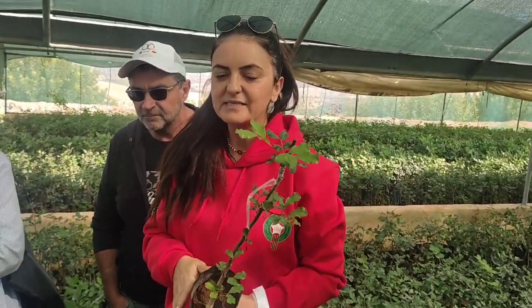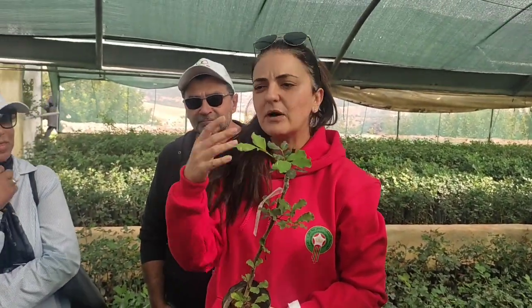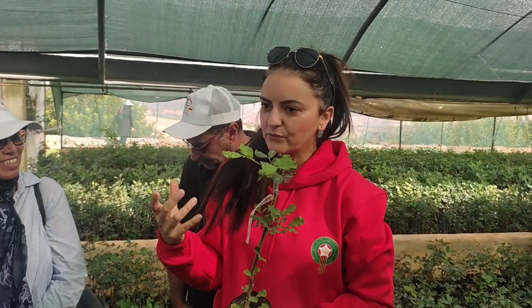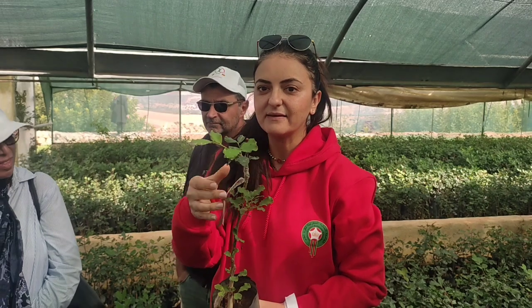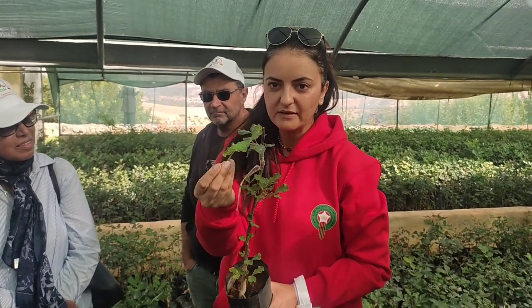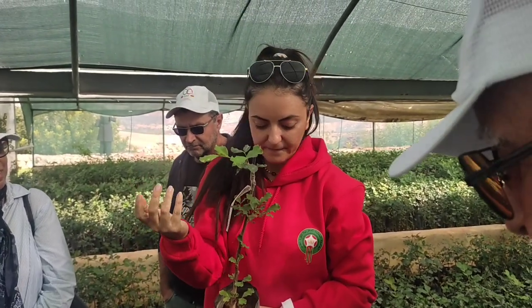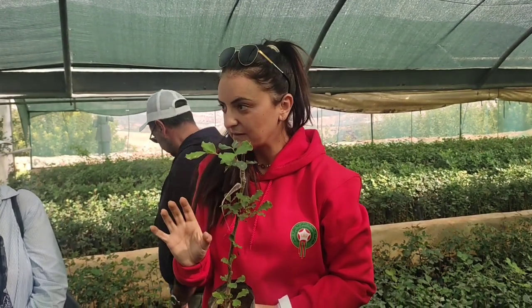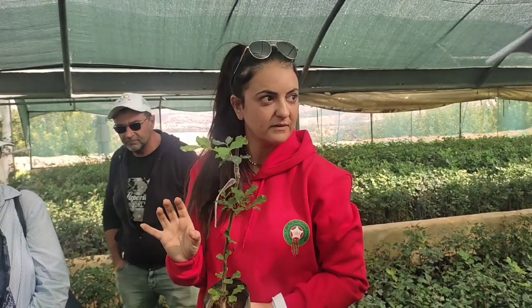We'll have to wait. I wouldn't say completely dead, because if it's dead, it's dead. But it's dying back, and yet there is still hope of having a tree. So that's how resilient carob is, and that's how patient someone has to be with it. The patience.